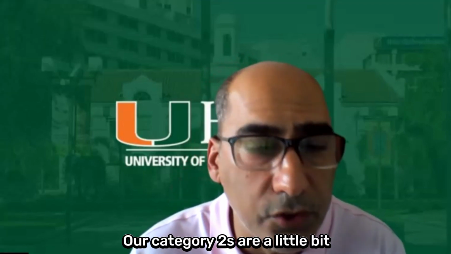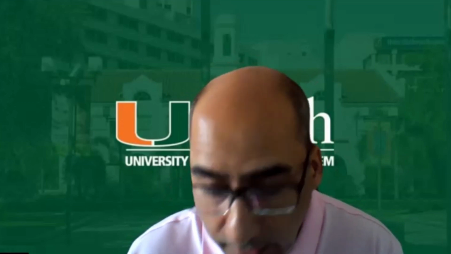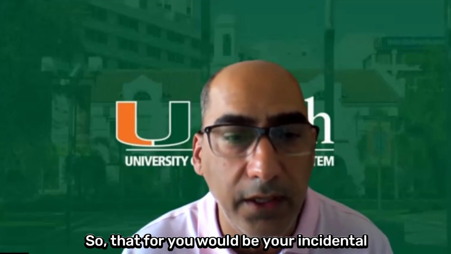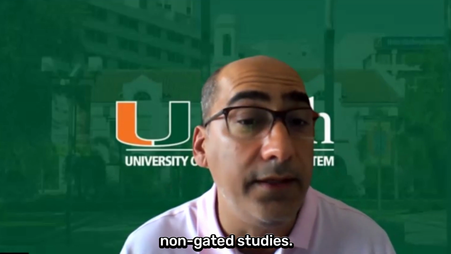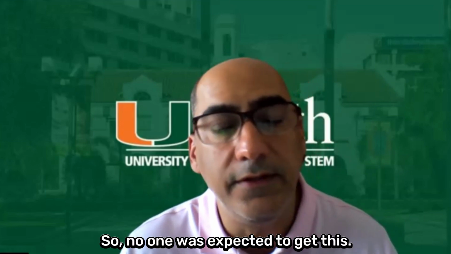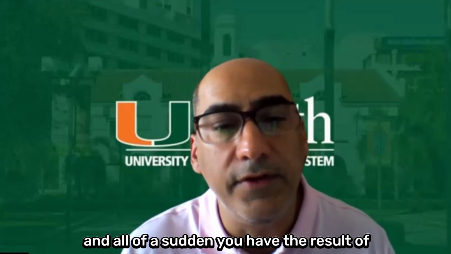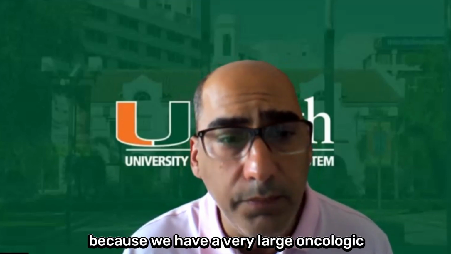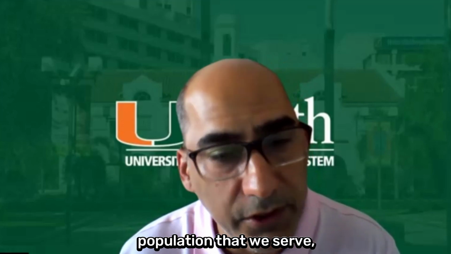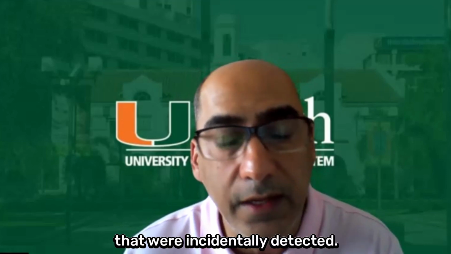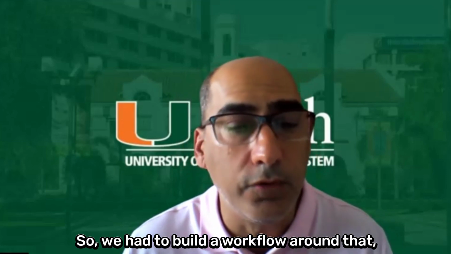Our category 2s are a little bit trickier. So those are actionable, critical findings, but they were incidentally detected. So that for you would be your incidental pulmonary embolism. So detecting pulmonary embolism on non-gated studies. So no one was expected to get this. A CT of the chest may have been done for pneumonia or a pulmonary nodule, and all of a sudden you have the result of a critical finding. That's really important because we have a very large oncologic population that we serve, and we had a very high number of pulmonary embolisms that were incidentally detected. So we had to build a workflow around that.